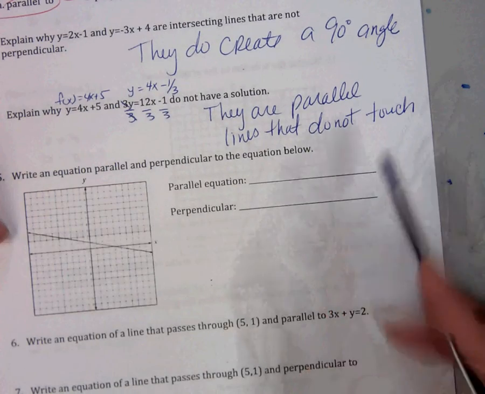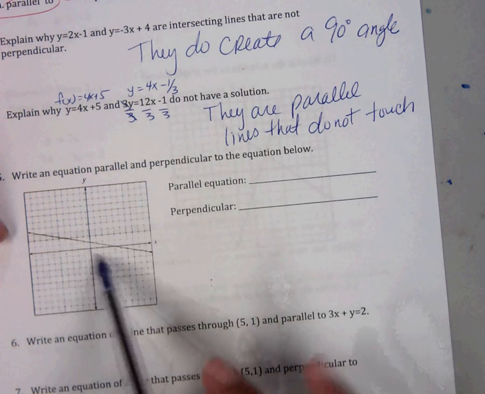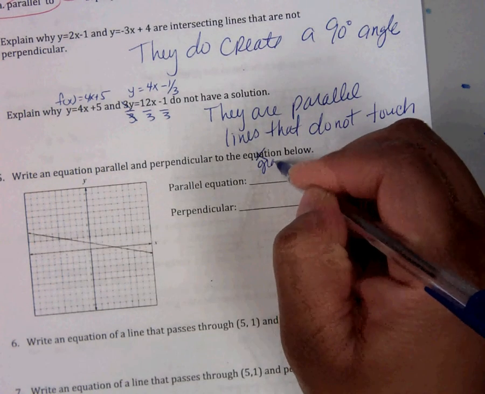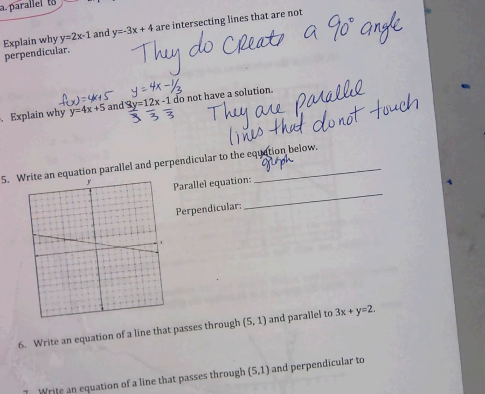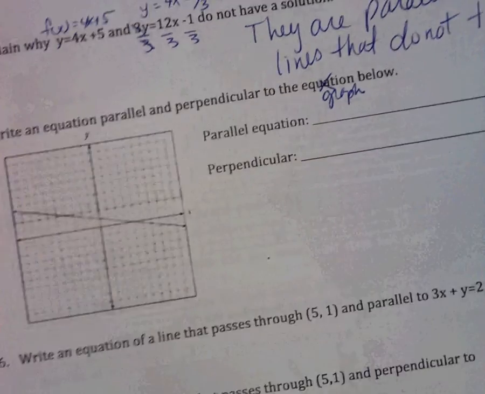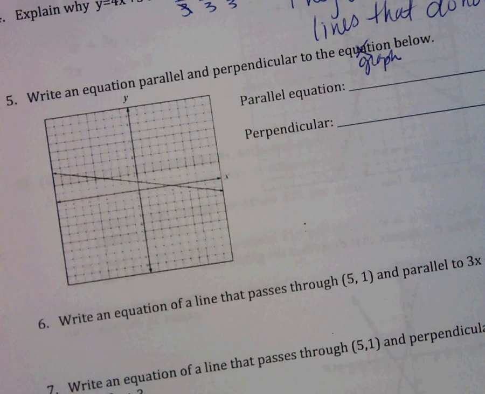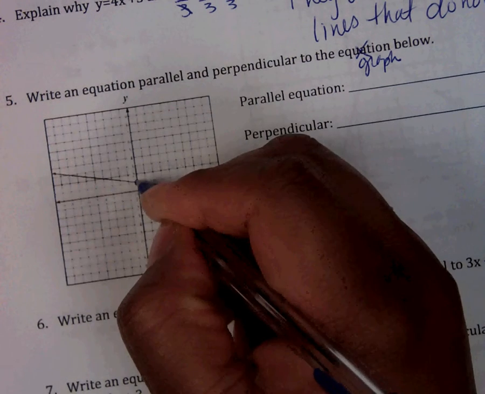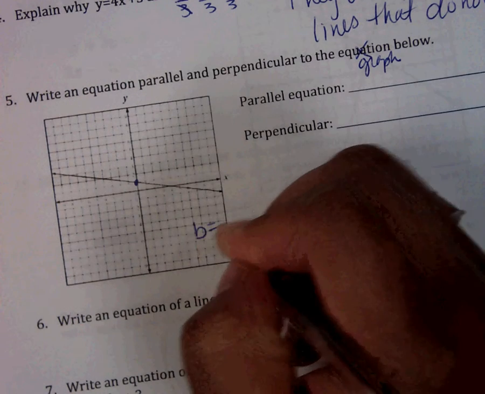Number 5, write an equation parallel and perpendicular to the, that should say graph below. I apologize. Excuse me. So let's go ahead and zoom in a little bit and do number 5. So we're going to go to 1. And that's my b. So b equals 1.